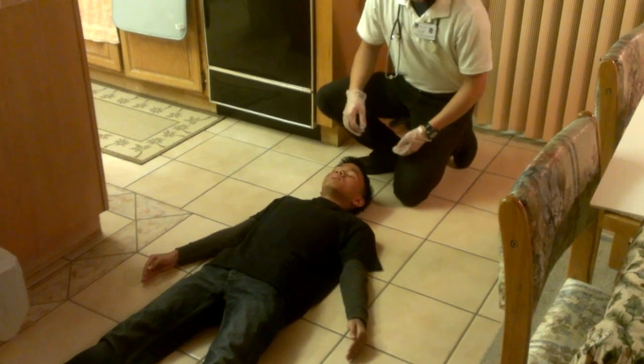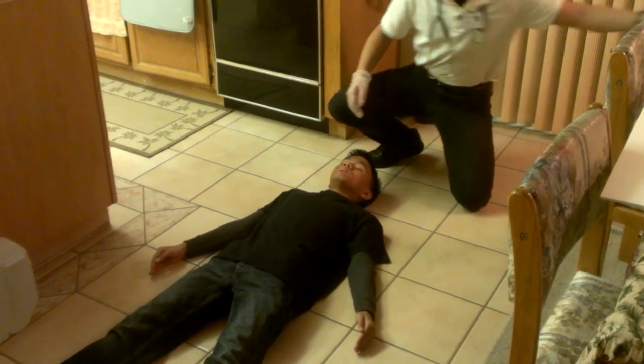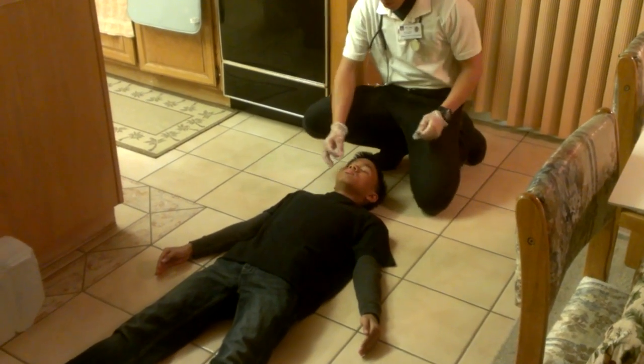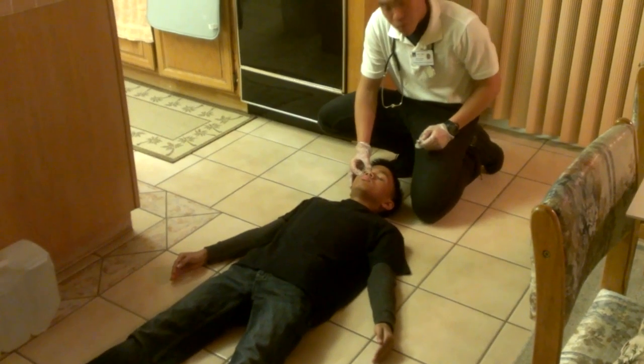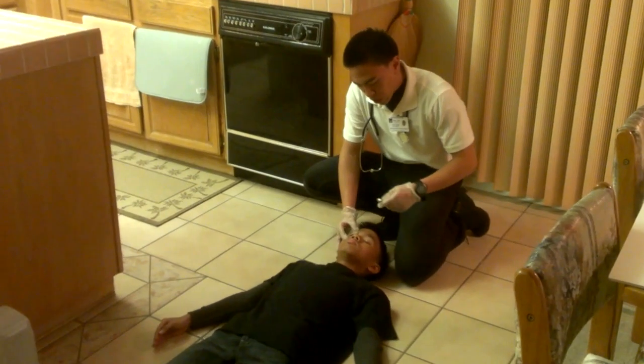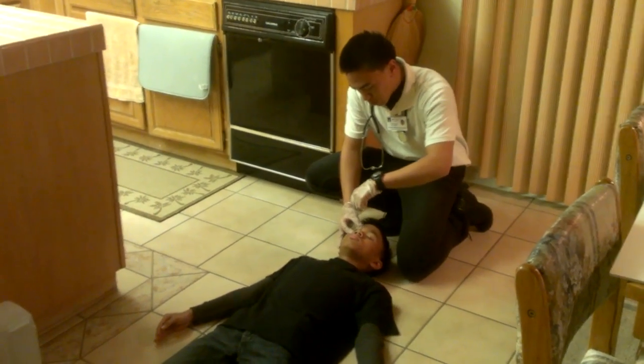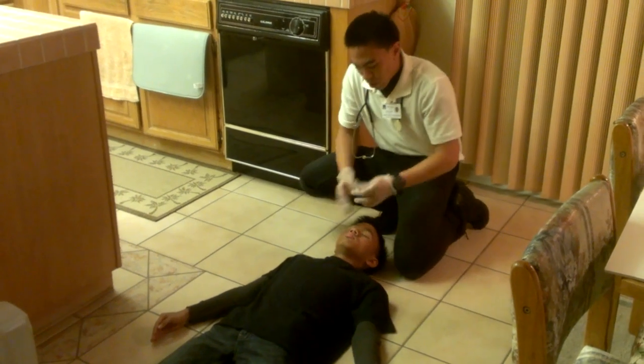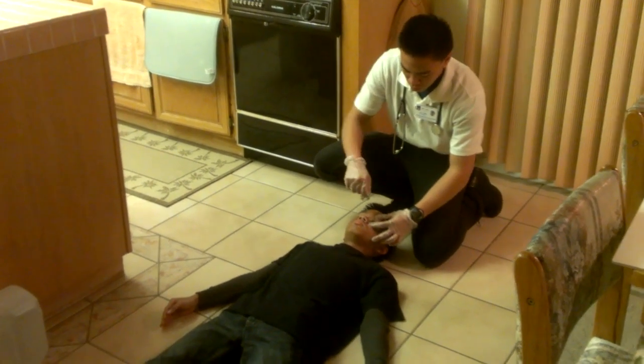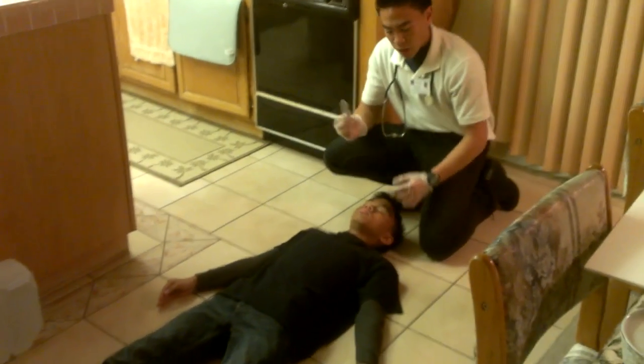Next, I will be simulating the pearl onto the pupils, seeing if there's any neurological damage to the brain. Here I'm looking for equality, roundness, and the reaction to light.